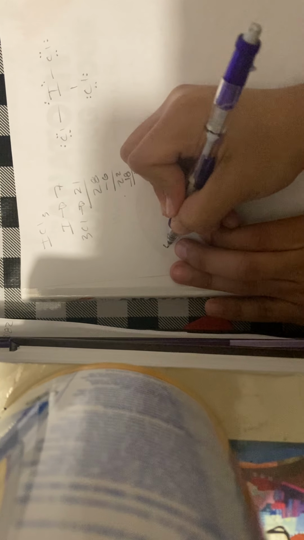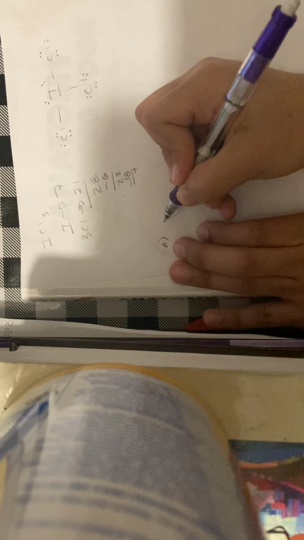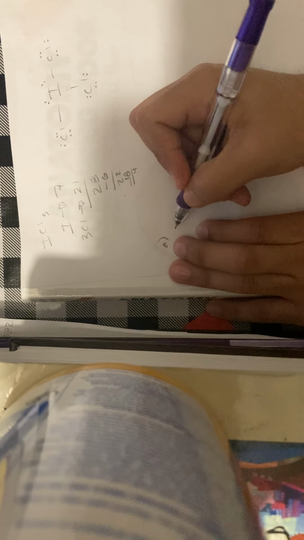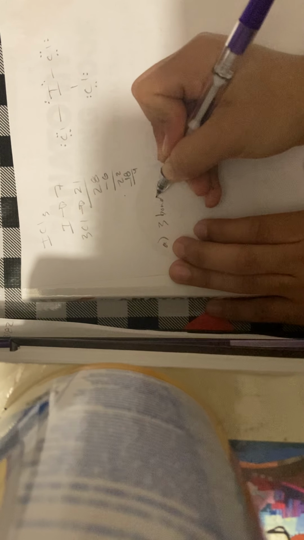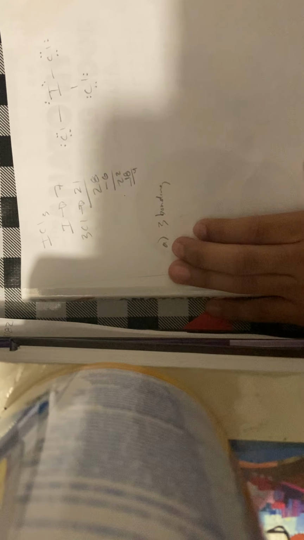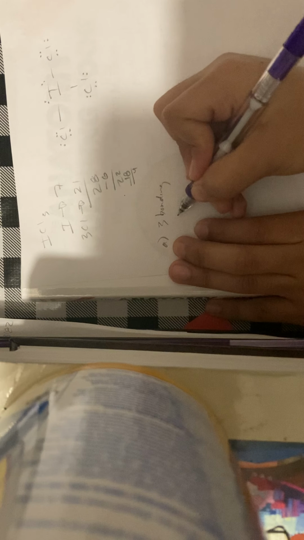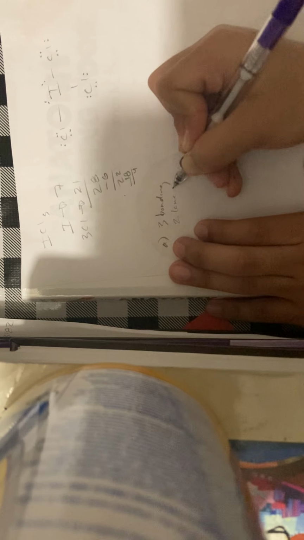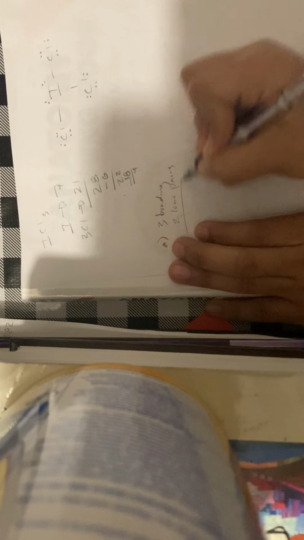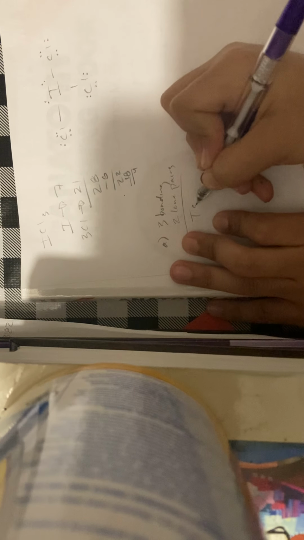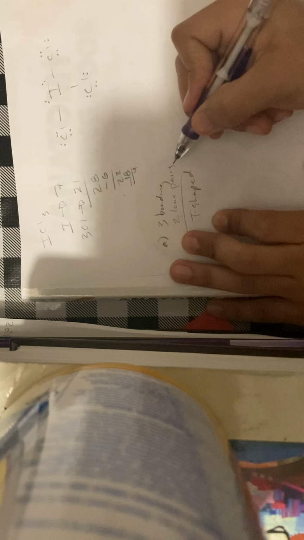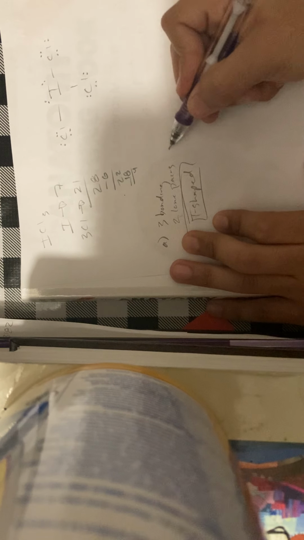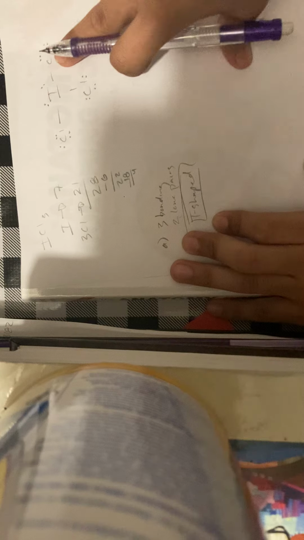The first part of the question asks for the specific geometry. And we have 3 bondings and 2 lone pairs. This would mean that it's a T-shaped geometry. As you can see, it looks like a T.